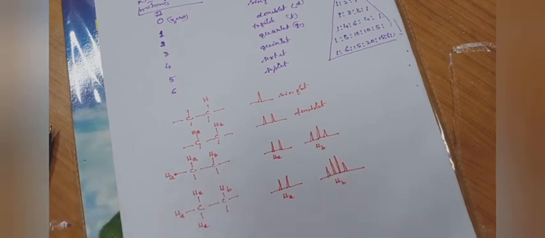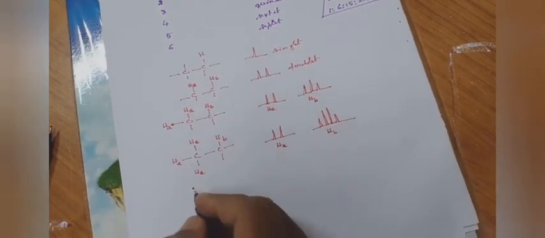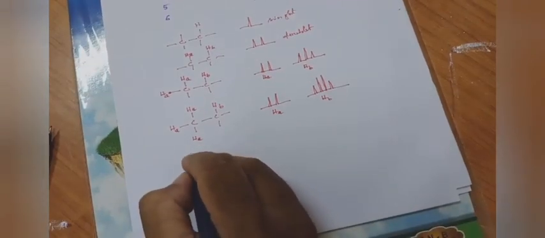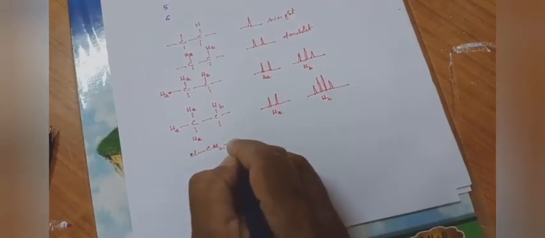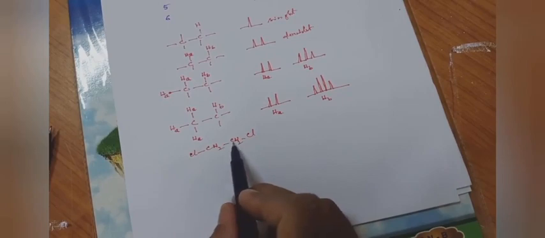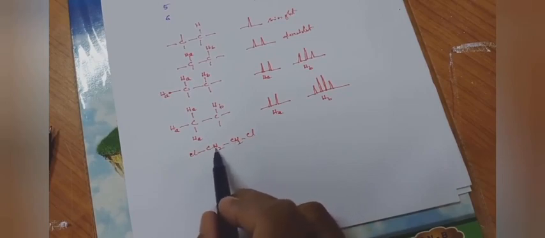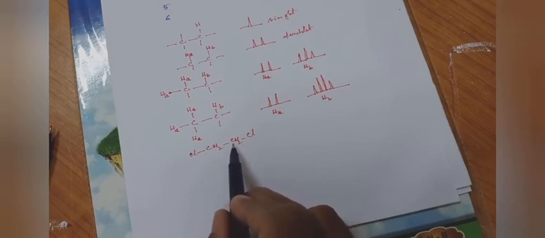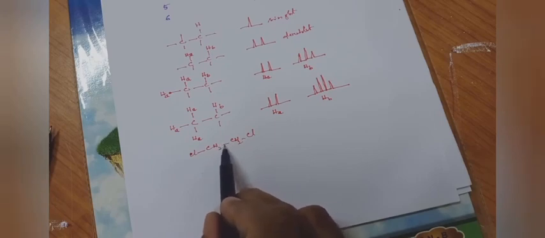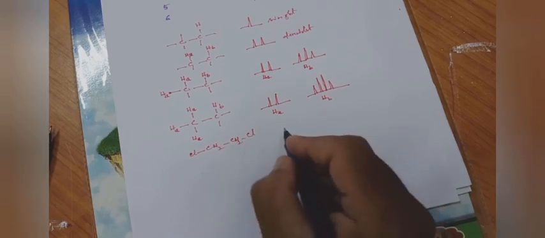Now we will consider Cl CH2 CH2 Cl. Here both sets of protons are equivalent in all respects. Here 2 protons and here 2 protons, 4 protons in total, all equivalent in all respects. So no coupling with each other. Chemically equivalent protons do not couple with each other. So it gives only one peak, a singlet.